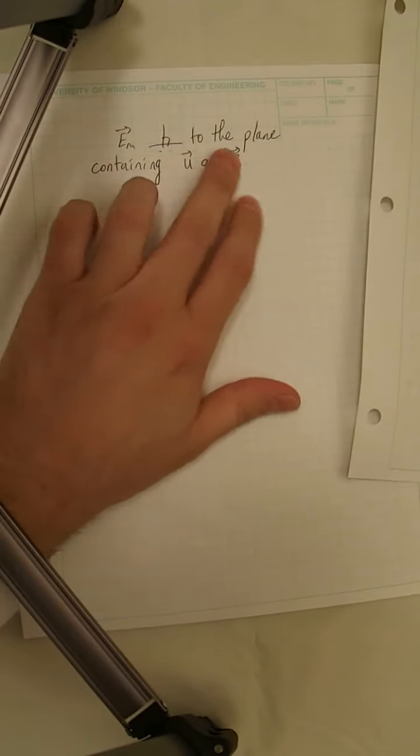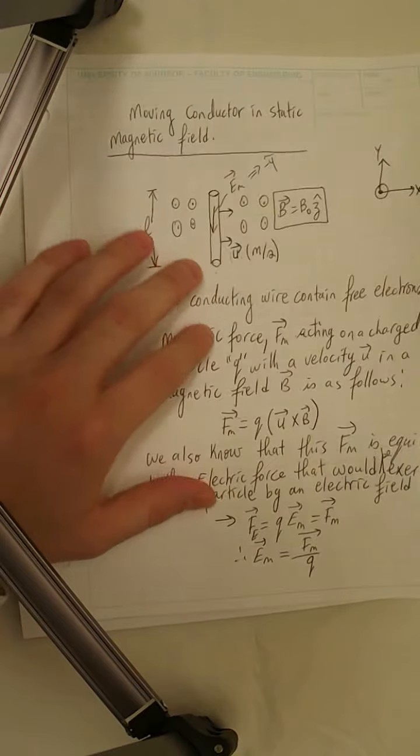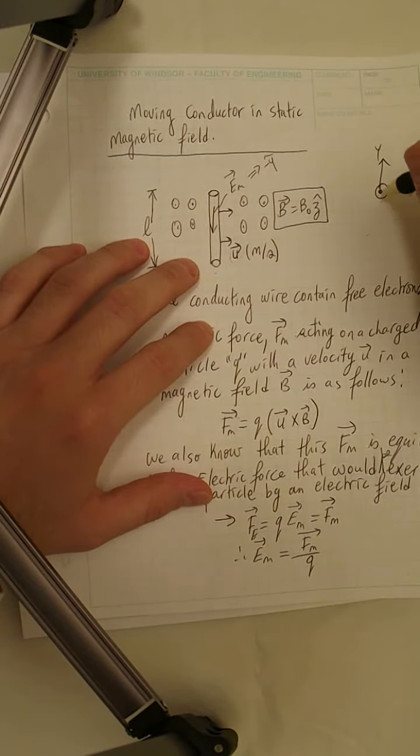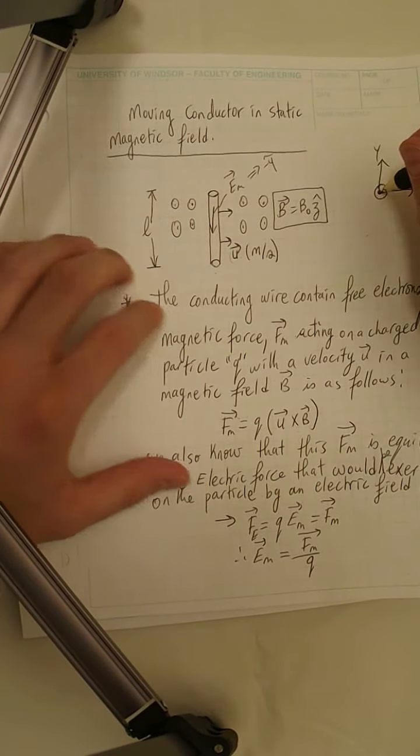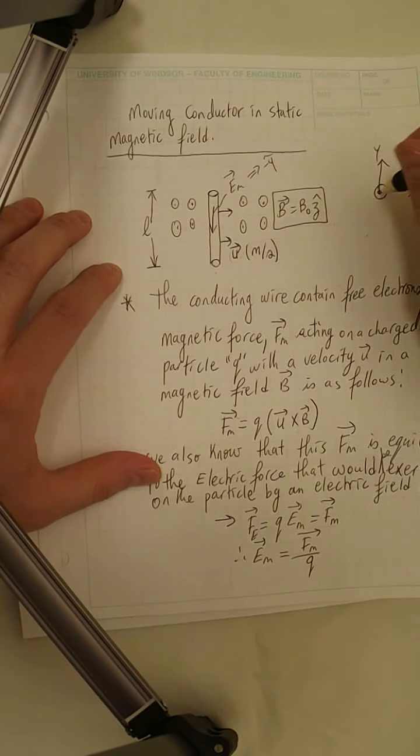So the motional electric field is perpendicular to the plane containing u and B, and u is along the x-axis, and the magnetic field is along the z-axis.